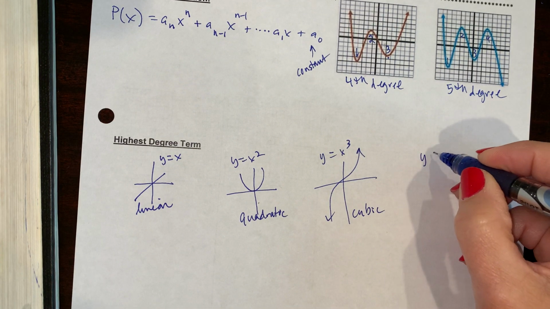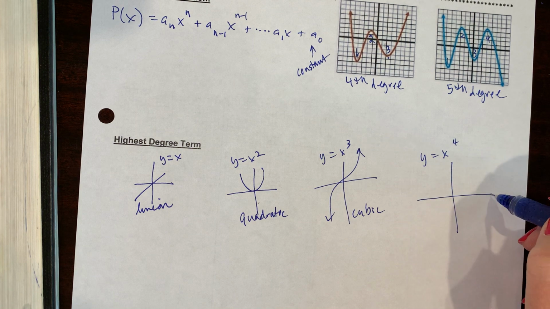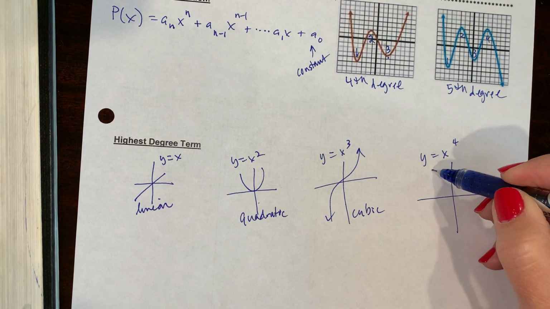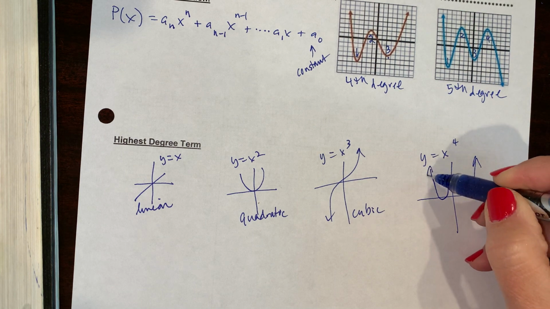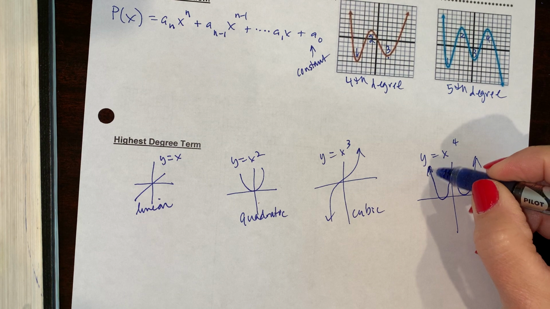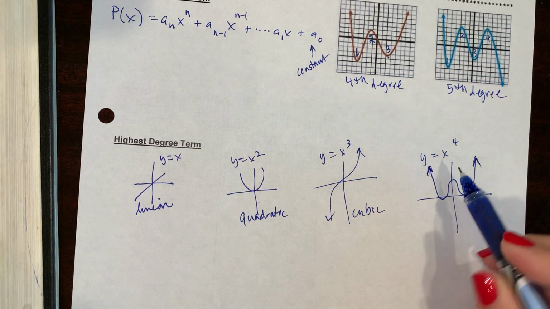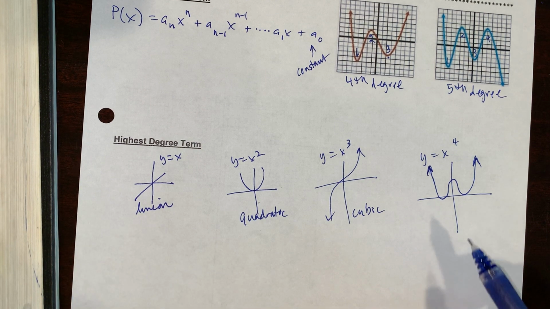And then y equals x to the 4th is going to have some characteristics that make it pretty recognizable. And we're going to talk about evens and odds and a lot of different things.